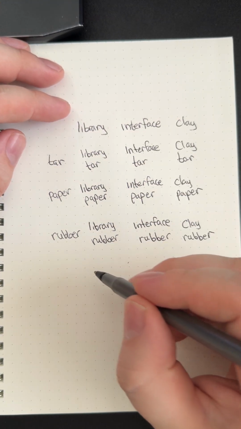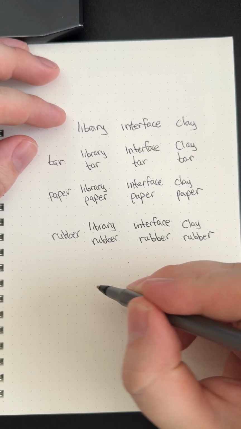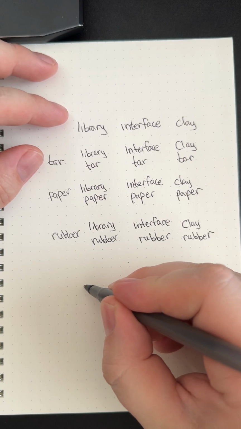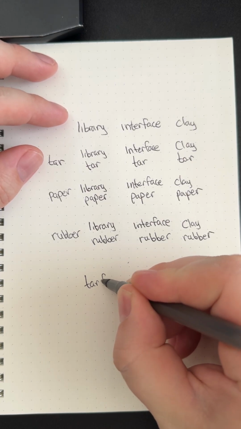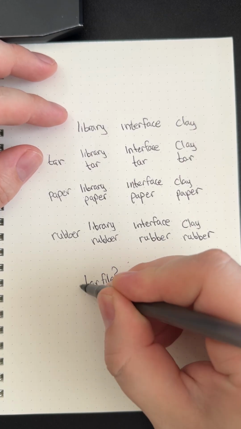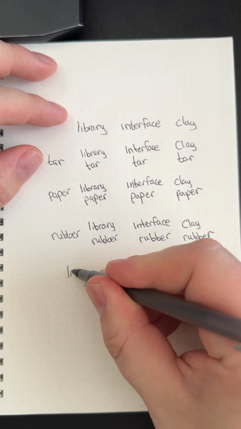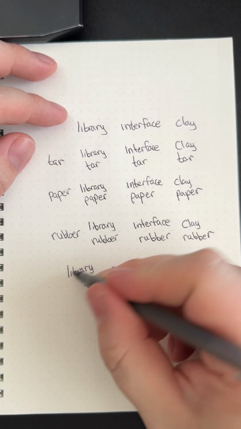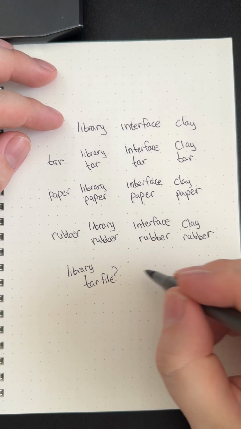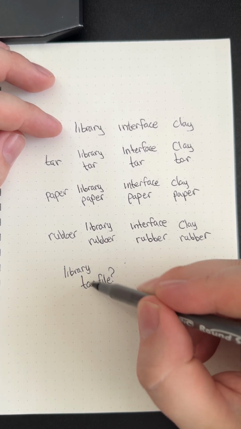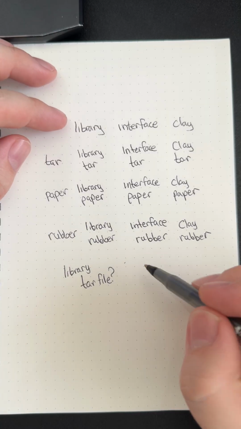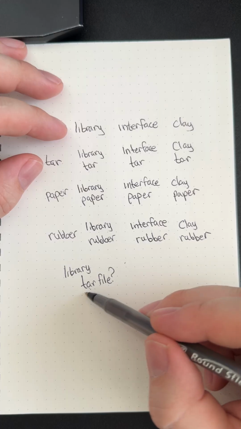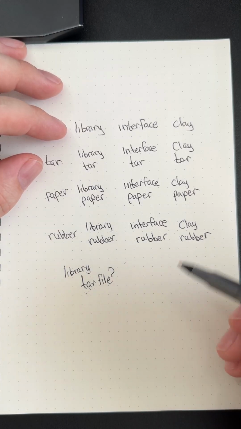Let's see. Yeah, we're doing good on time. So I don't know what library tar would be. A tar file? Like a software library tar file, or PDFs in a tar file. I don't know if that's a thing. I thought a tar file was a type of zip, but for Linux.